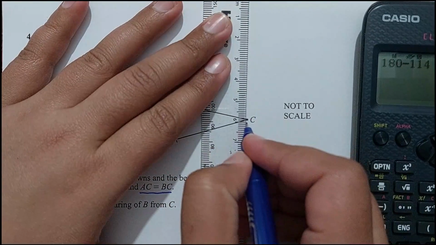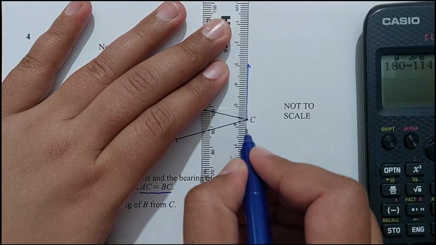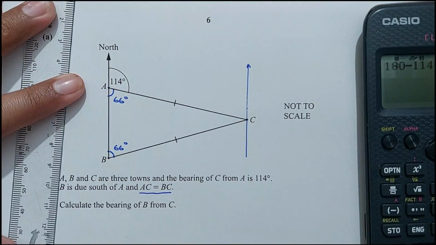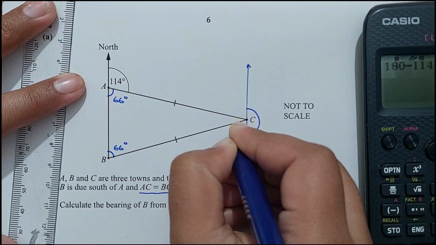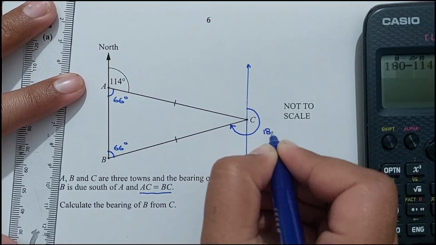So at C we have to draw the north line. Extend it. This angle we have to find, right? This straight line is 180.